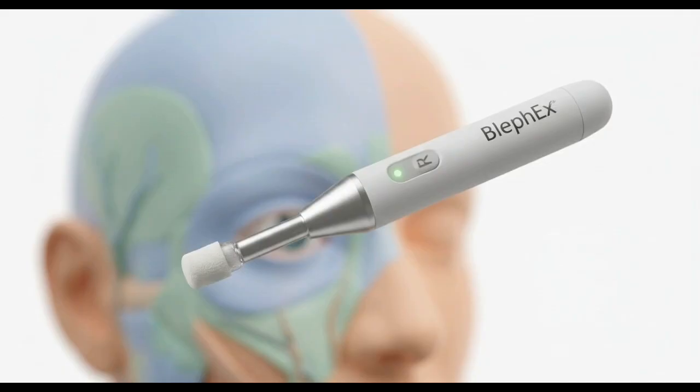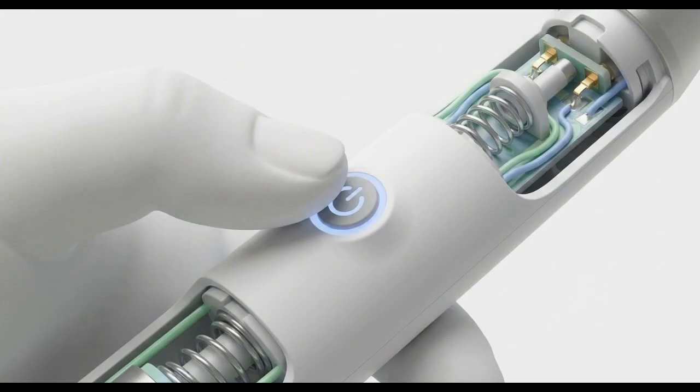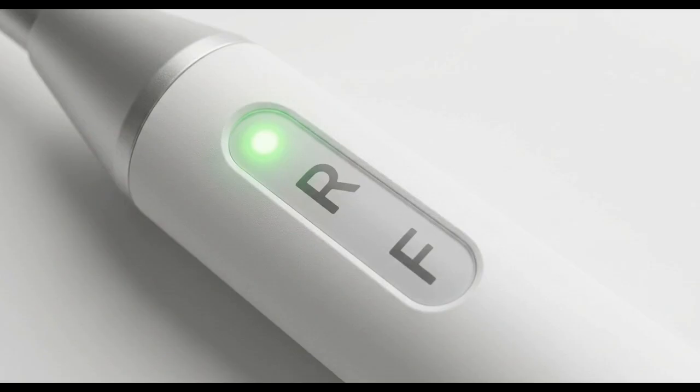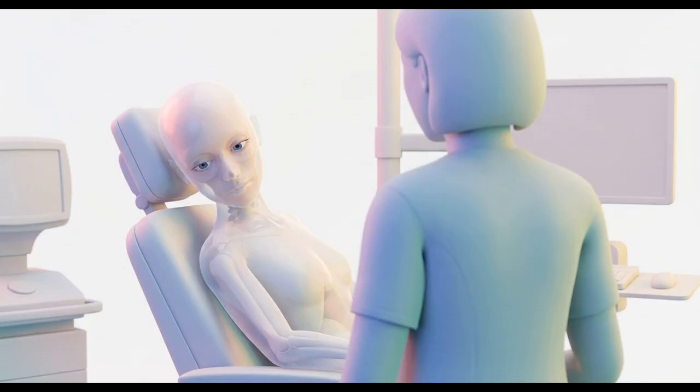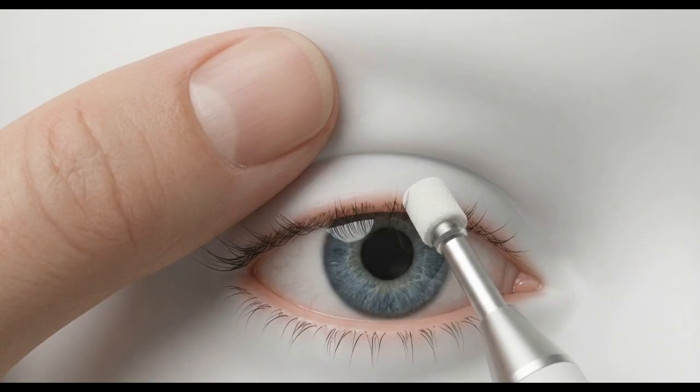Pause at the midpoint of the treatment. Press the power button once to reverse the microsponge's direction of spin. Verify the direction change by confirming that the R LED is lit on the handpiece. Then repeat the 20 to 30 second treatment pass on the exact same lower lid. To adapt this protocol for the upper lid, instruct the patient to look down. Gently pull the upper lid upward and repeat the dual direction passes along the upper margin.